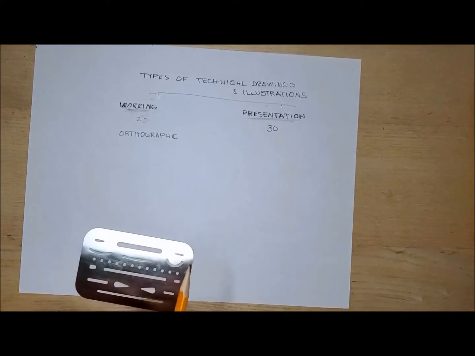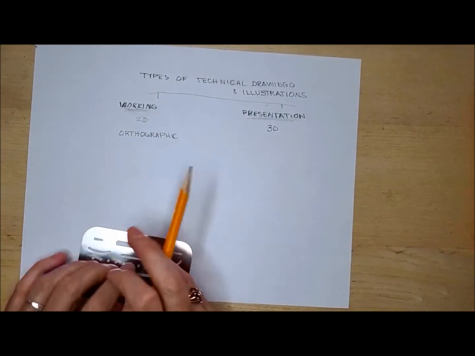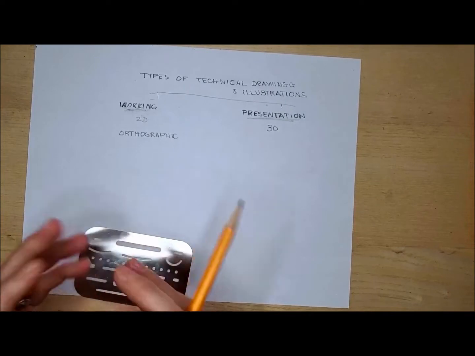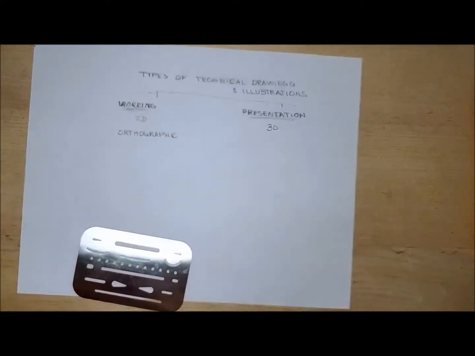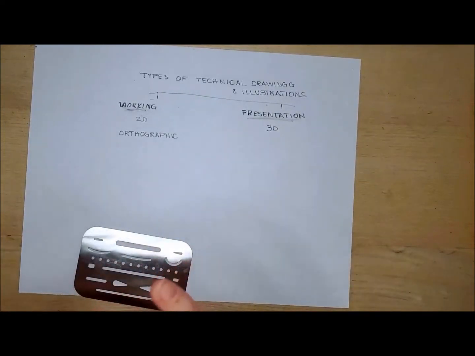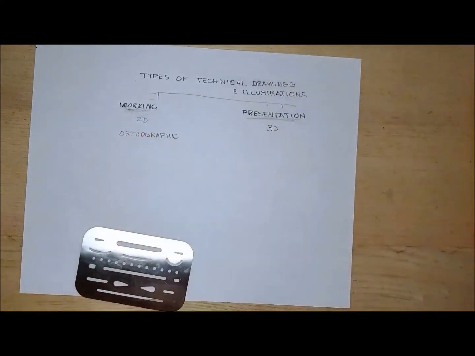Generally speaking, most orthographic drawings can be communicated in basic 3, front, top, and right side, because the front of an object is very similar to the back of the object.